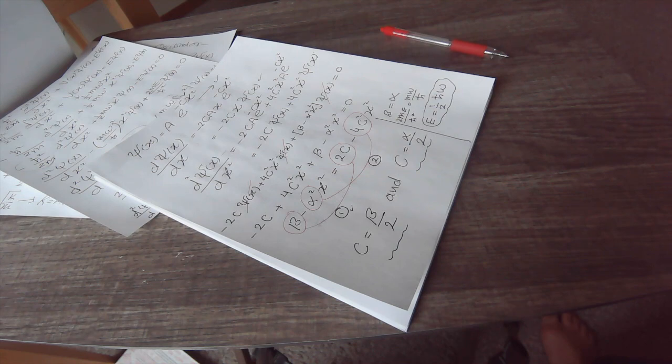Yeah, so this is actually the energy of the ground state. We will see that.